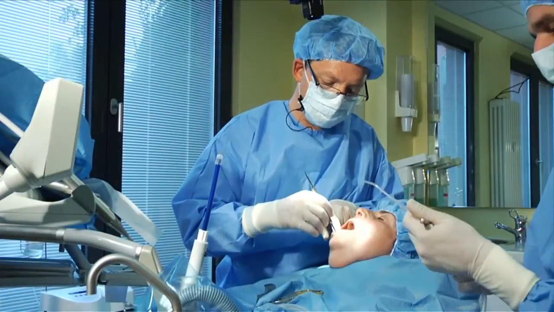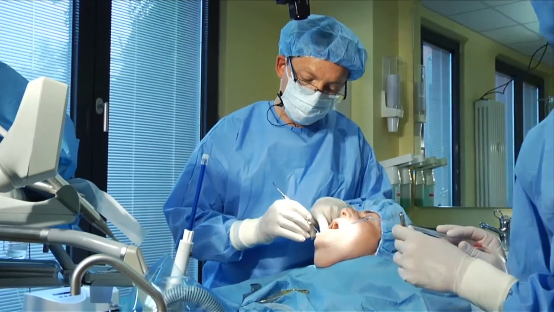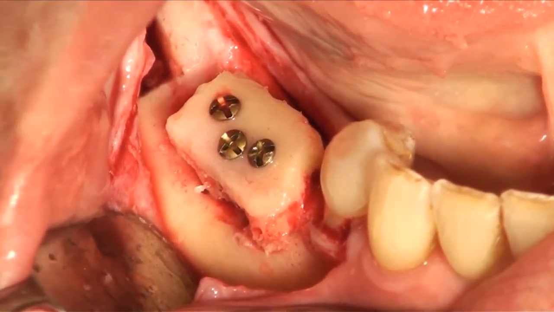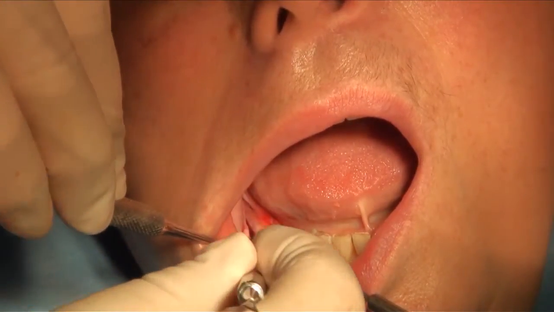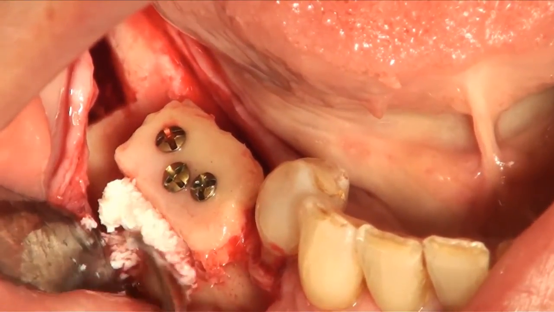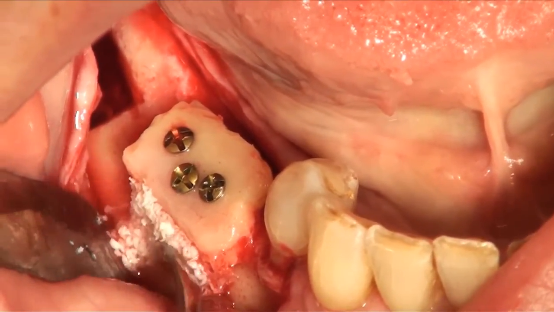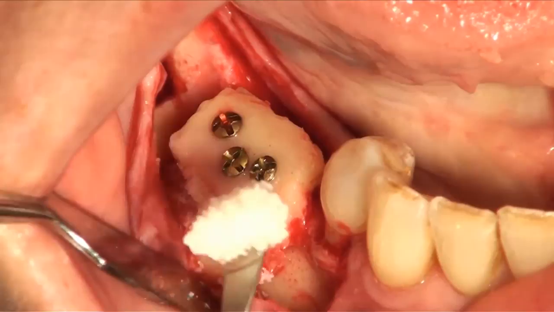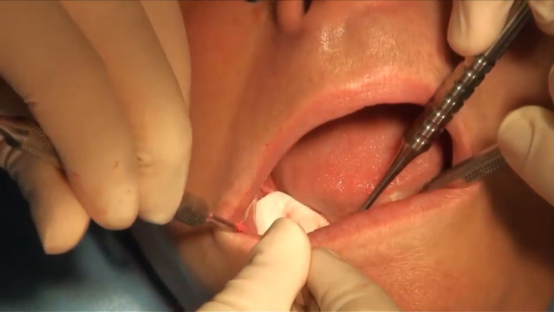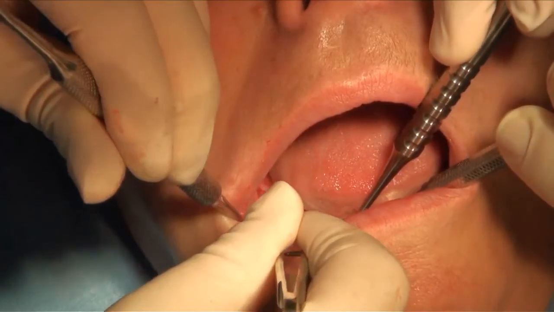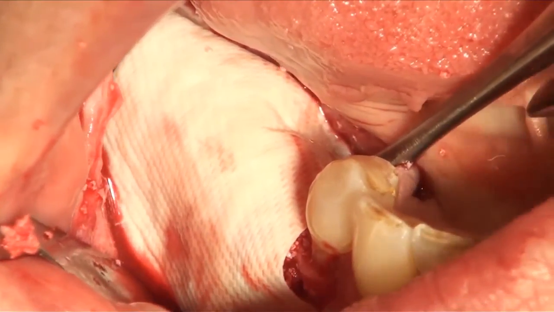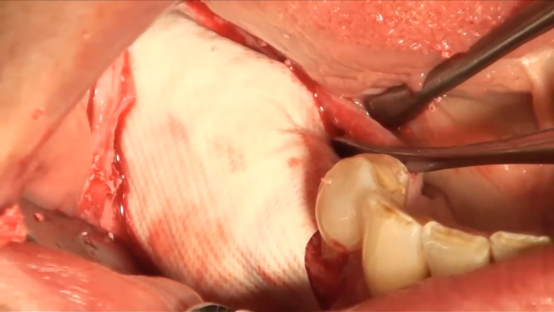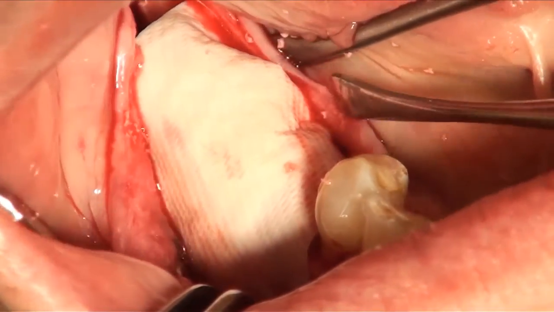Now we fixed the bone block with 3 fixation screws. It is absolutely stable, and it is really very precisely in space. We will add some bio-oss material, some deproteinized bovine bone mineral. So here we go. Now we apply the cross-linked collagen material. That's how it looks after the membrane is in place. It doesn't need any additional fixation. It will be fixed by the flap.